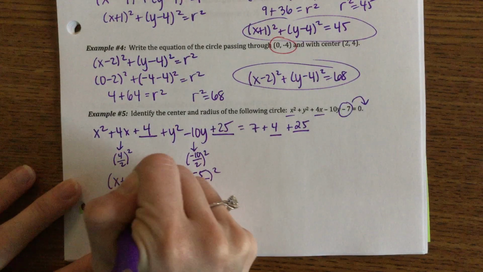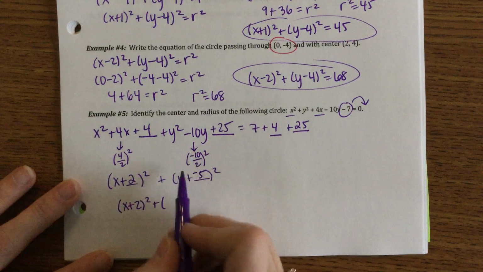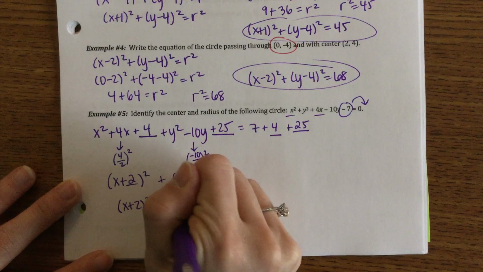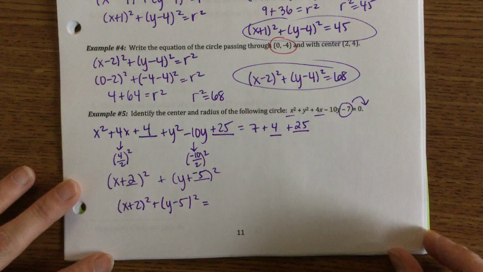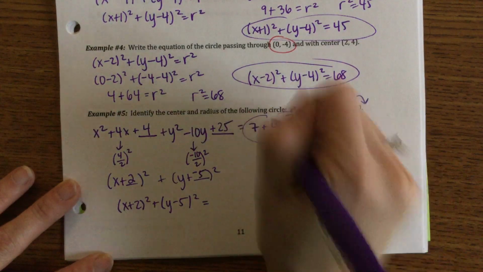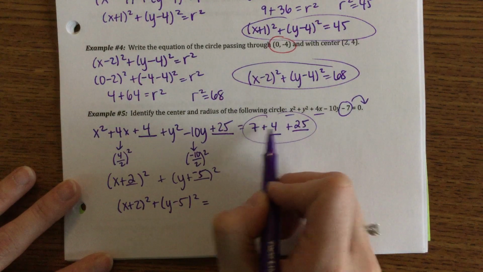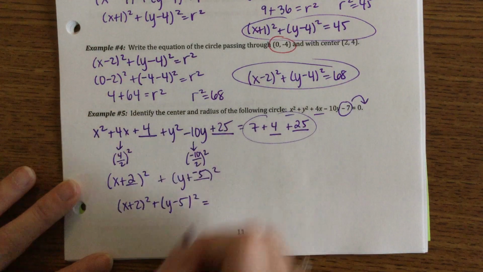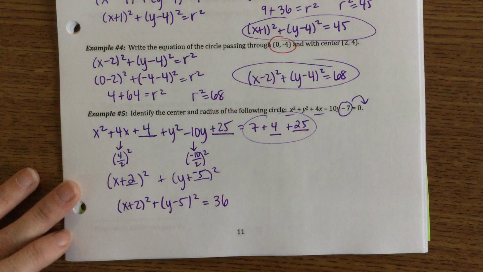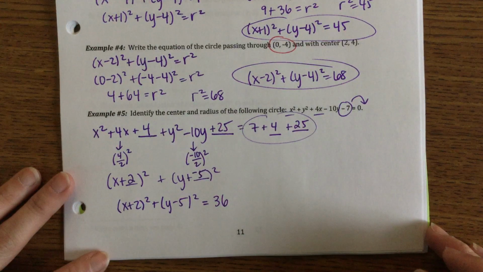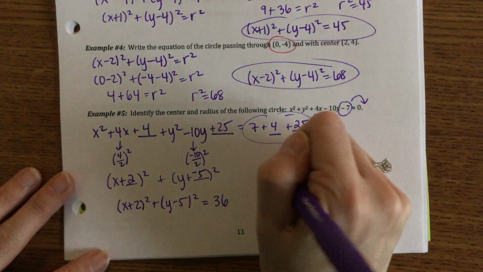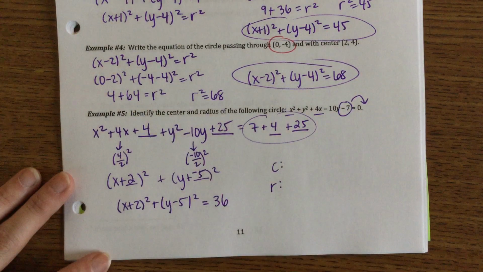So this becomes x plus 2 squared. y plus -5 is y minus 5 squared. Equals 6. On this side, 7 add 4 is 11. 11 add 25 is 36. Then are we done? Nope, because we still have to identify the center and the radius.